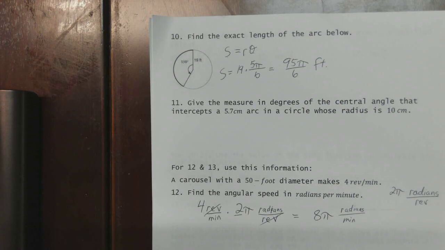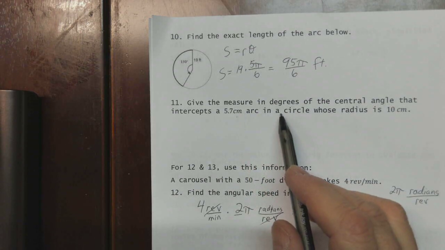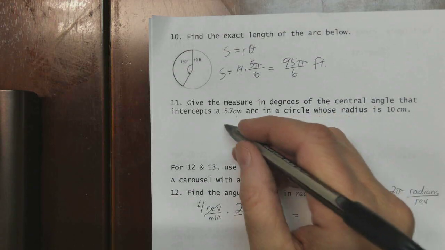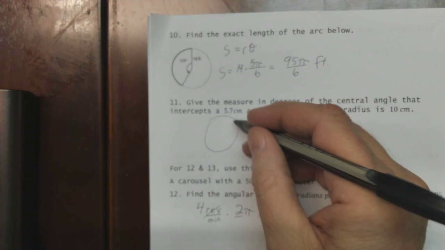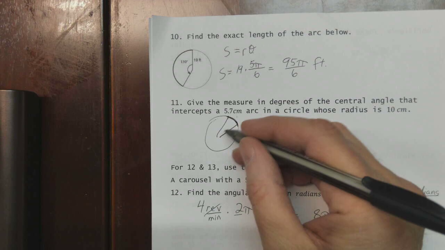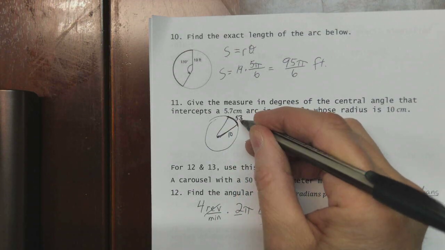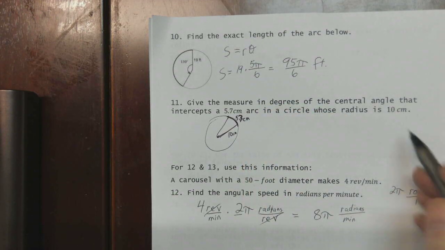Okay, number 11. Give the measure in degrees of the central angle that intercepts a 5.7 centimeter arc in a circle whose radius is 10 centimeters. So, you got your circle here. You got a 5.7 centimeter arc. And you got a radius of 10 centimeters.